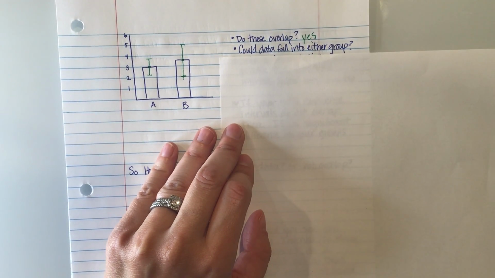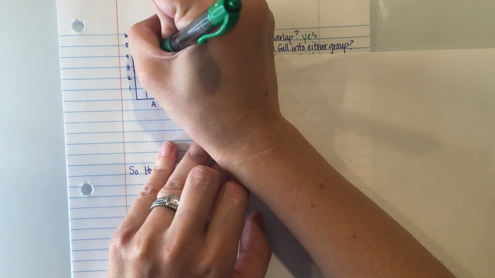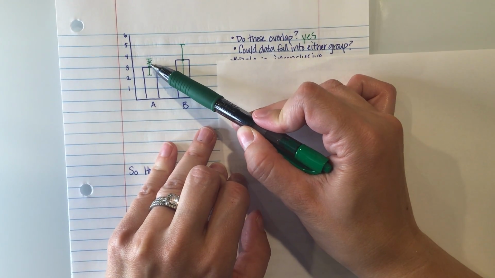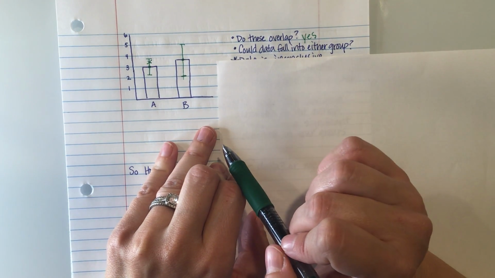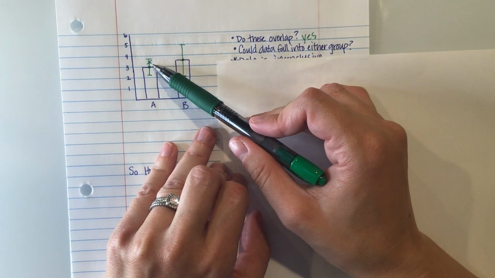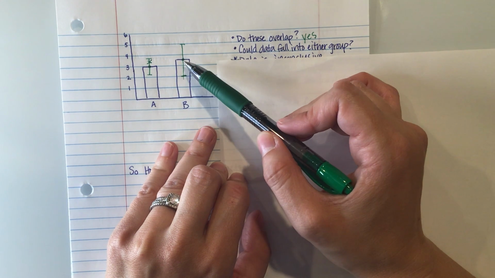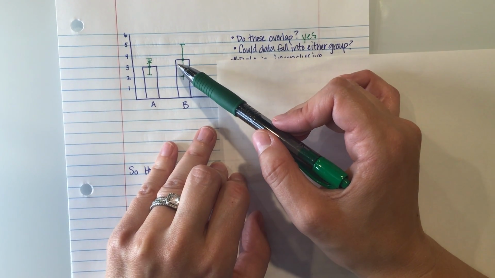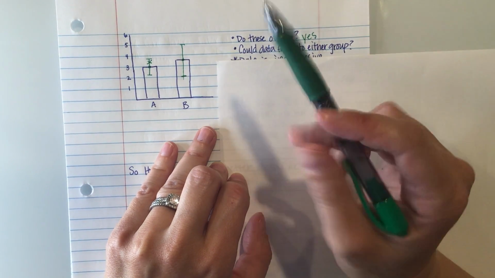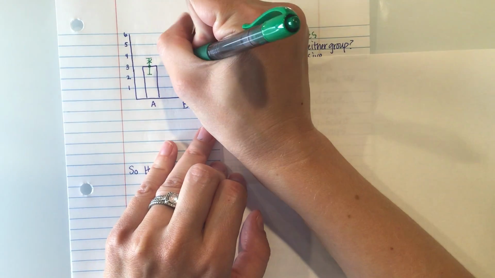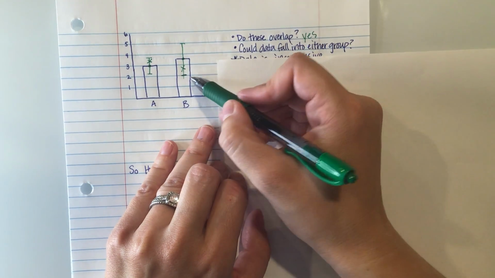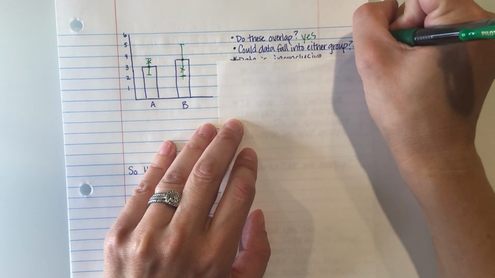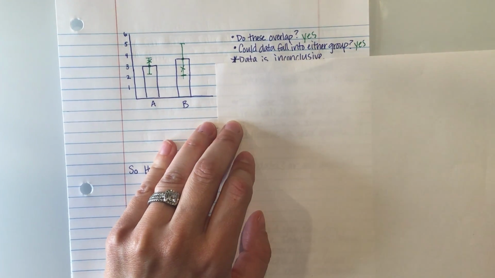So if I picked, say, a data point right here, could that data point fall into group A according to my error bars? Sure, it could fall into that 95% confidence interval. What about group B? Could it fall into that confidence interval? Yes, it could there too. Or I could pick a point, say, here. Could it fall into group A or group B? Yes, it could. Okay, so we would say yes for this data set here.